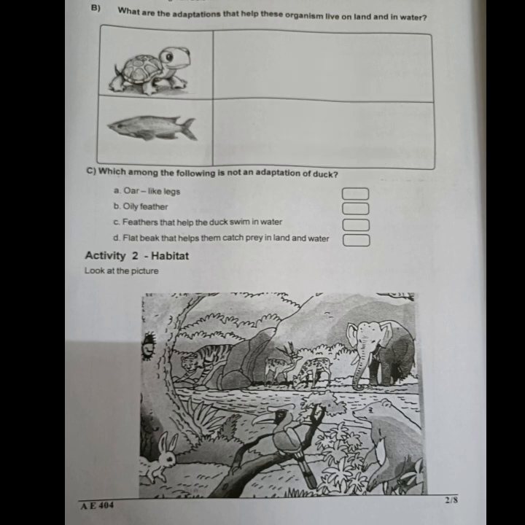Now let us move on to the next question. Which among the following is not an adaptation of duck? Oar-like legs, oily feathers that help the duck swim in water, flat beak that helps them catch prey in land and water. We know that. Third one, C. That is the answer.